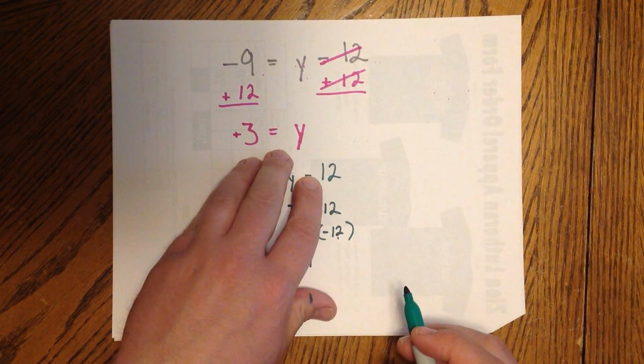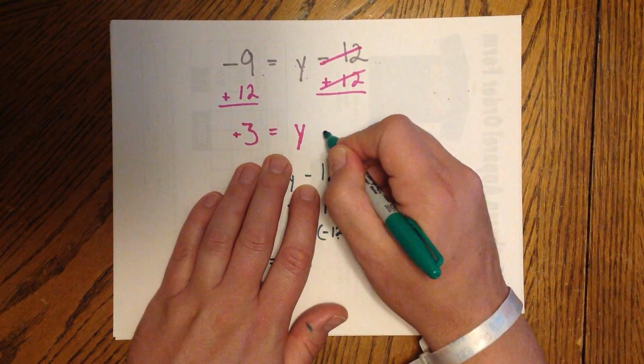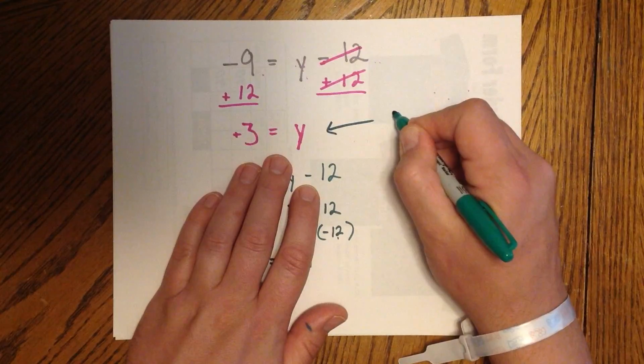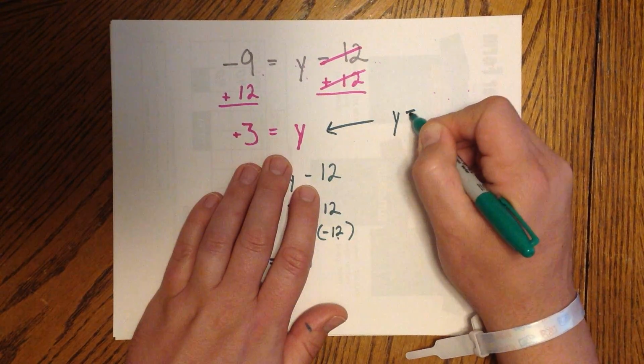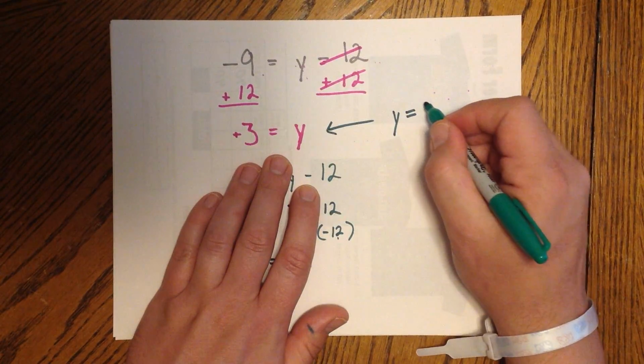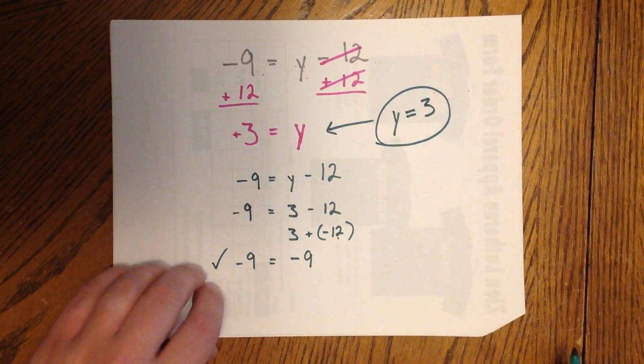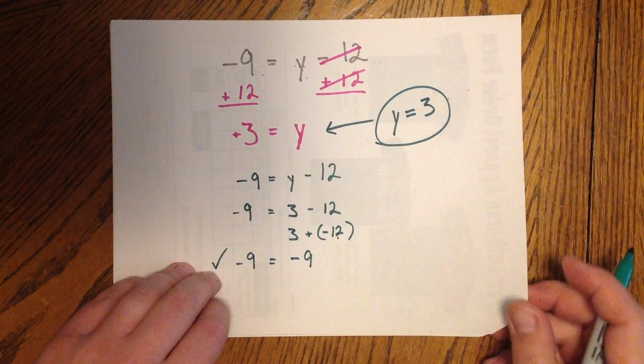Now, that is a correct answer. However, I encourage you, instead of writing it this way, I'd prefer you on your paper to write y equals, or the variable first, the variable equals, and then your solution. It's just a little bit better grammar in math, so to speak.